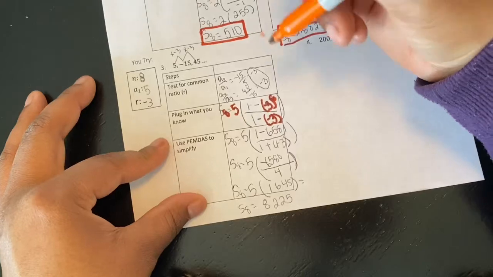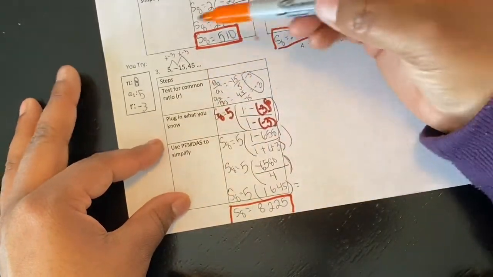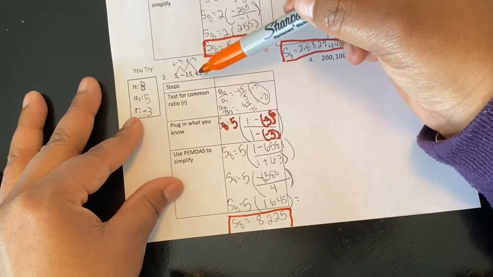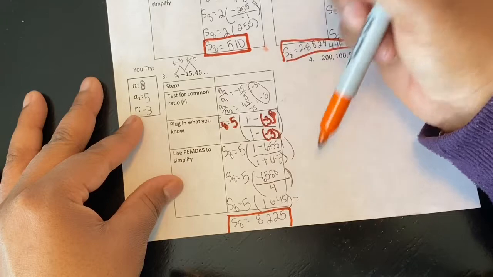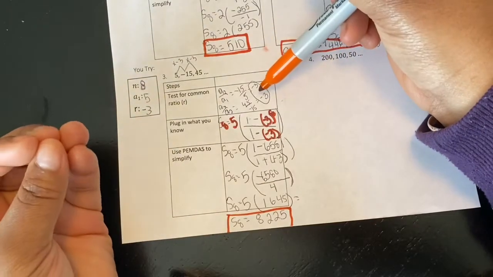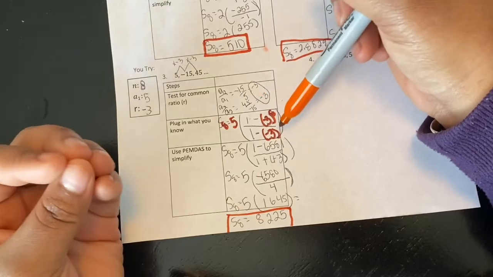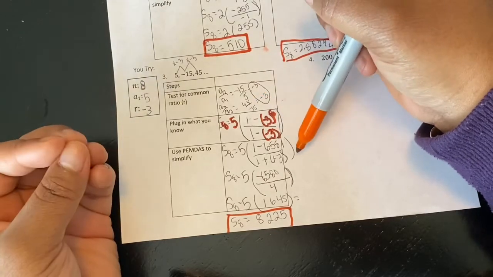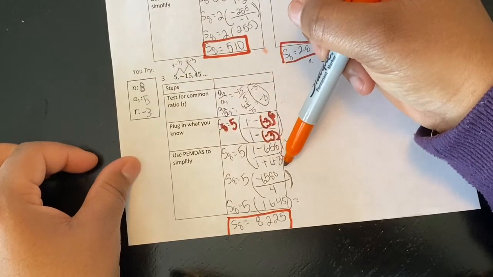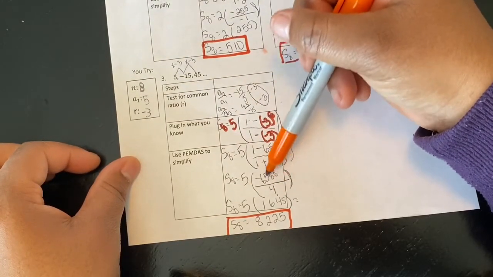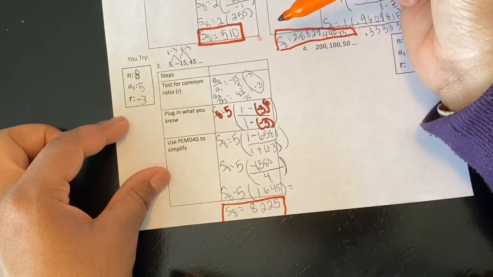So what this is telling me is if I added up all the first 8 terms of this sequence, I would get that sum. Okay, ladies and gentlemen, remember, first things first, test to find your common ratio because it's geometric. Plug in what you know, do PEMDAS. Exponents first, then simplify your numerator, simplify your denominator, then do your division, and then your multiplication. Okay.